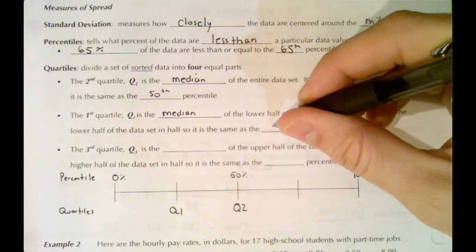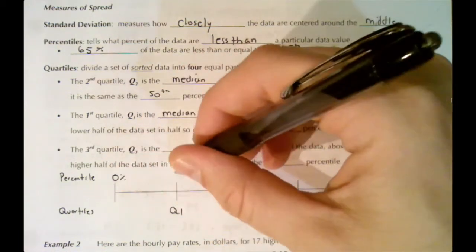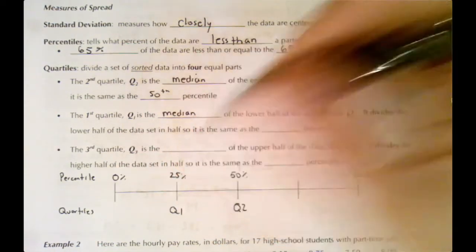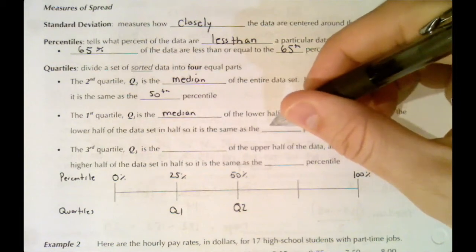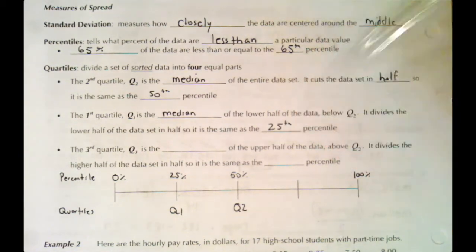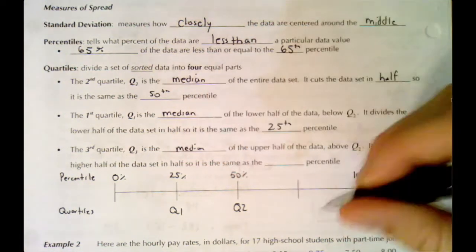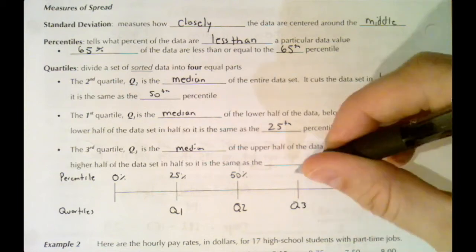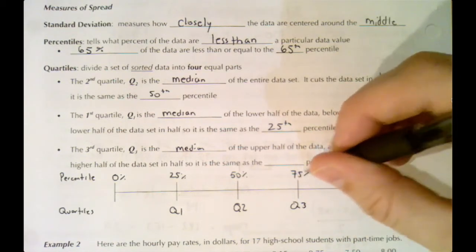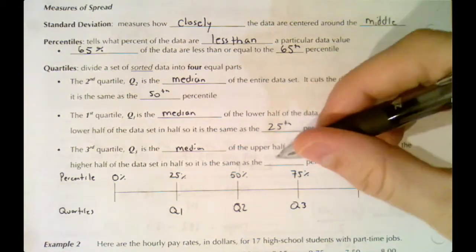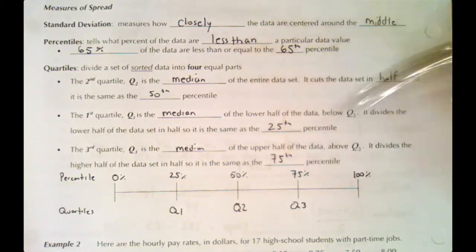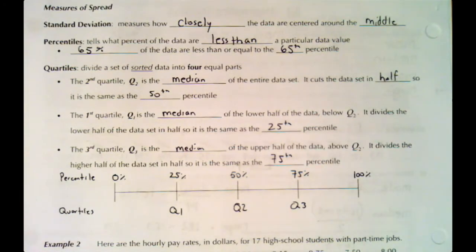So it's the same as, well, what's in the middle of 0 and 50? 25. So you might be able to guess now the third quartile is the median of the upper half. And it splits the data at the 75th percentile. So let's find some quartiles.